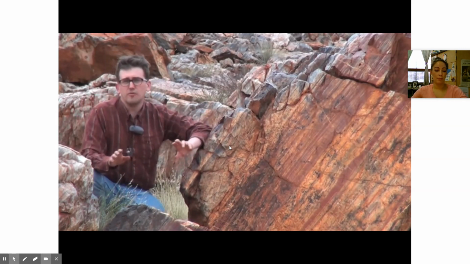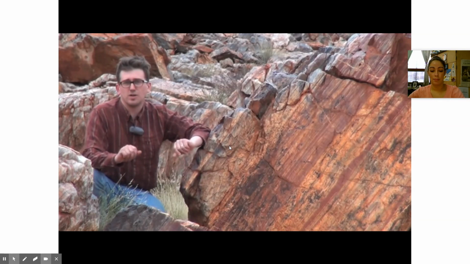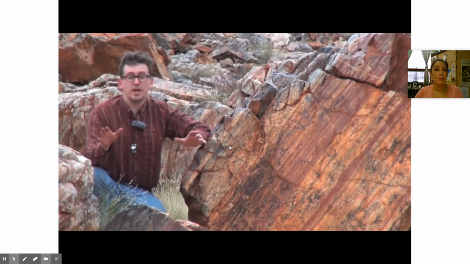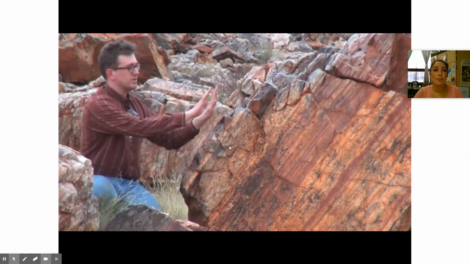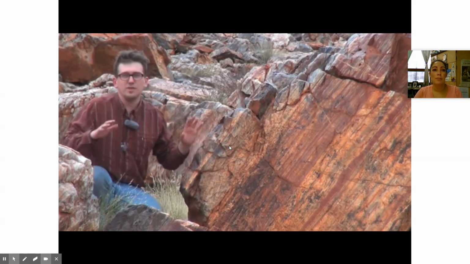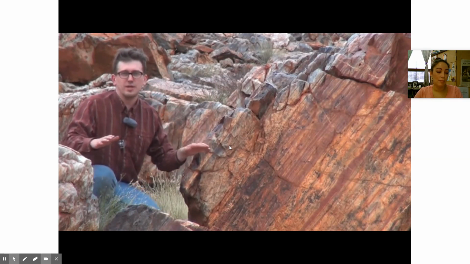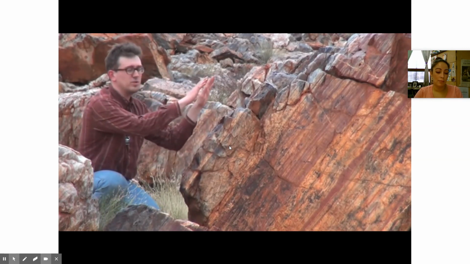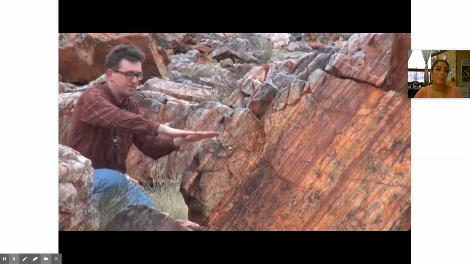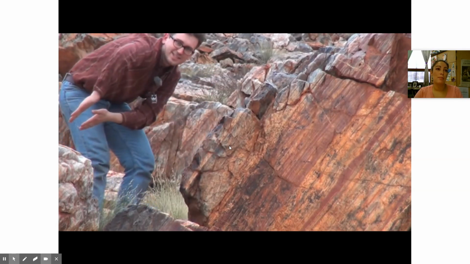So one thing we want to look for is evidence that these rocks were deposited horizontally originally, and if so, we'd like to know which direction is up, whether these rocks originally faced up this way or faced up that way. So if these rocks were originally horizontal, they could have come to lay like this in one of two ways. They could either have tilted like this, or they could have tilted over like this.